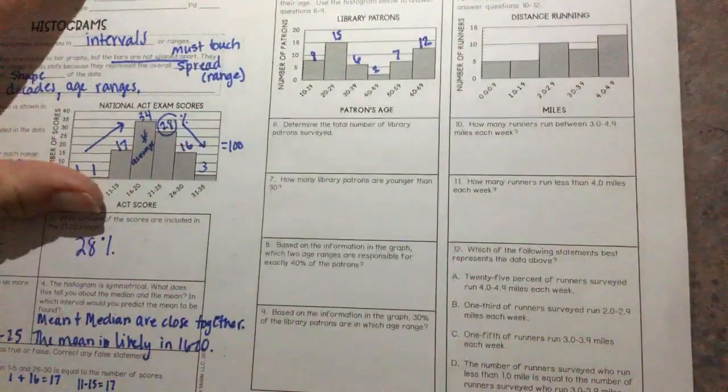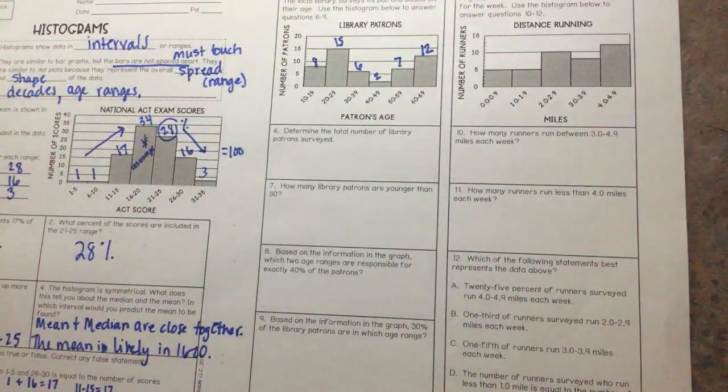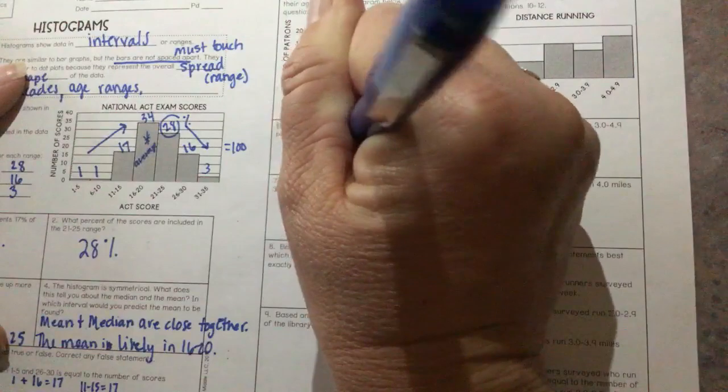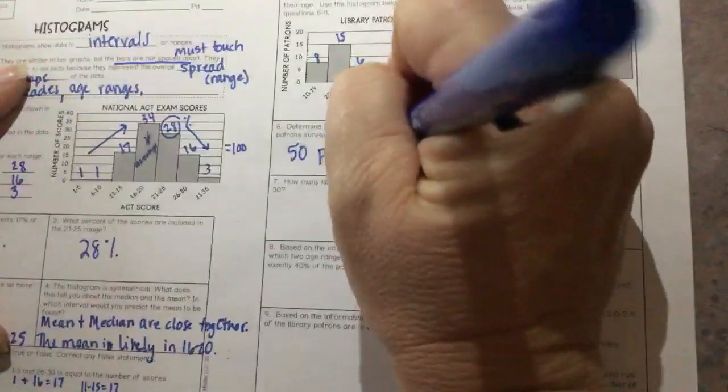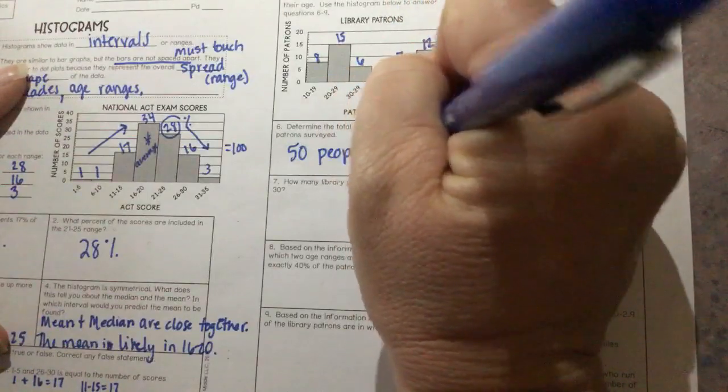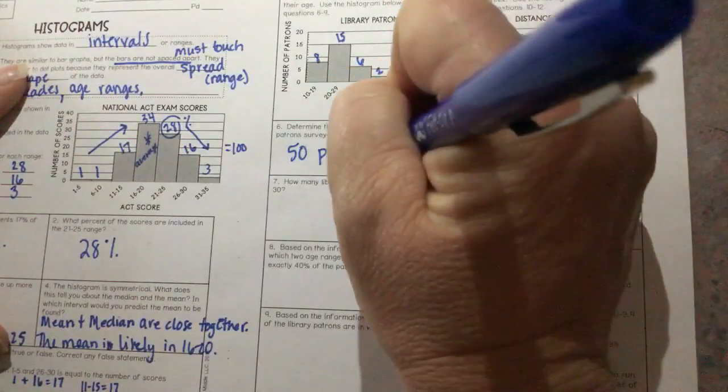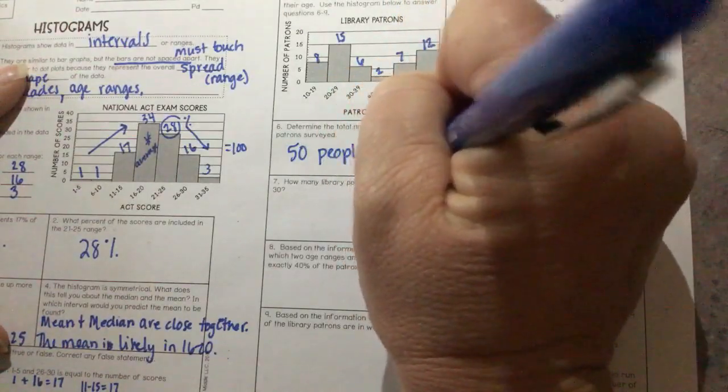All right, and then let's add them up. All right, so there were 50 people. And that is 8 plus 15 plus 6 plus 2 plus 7 plus 12 equals 50.